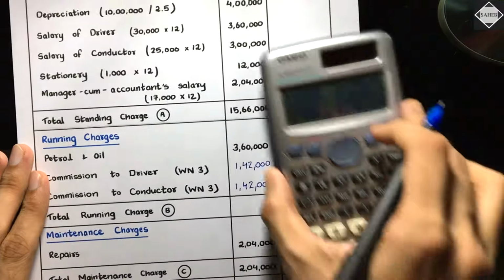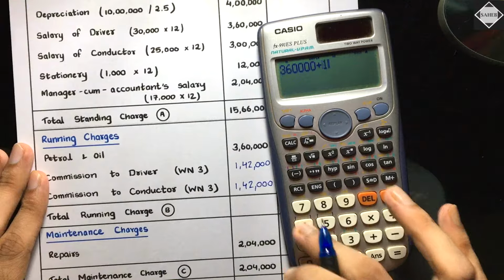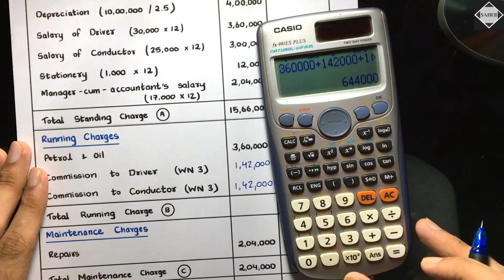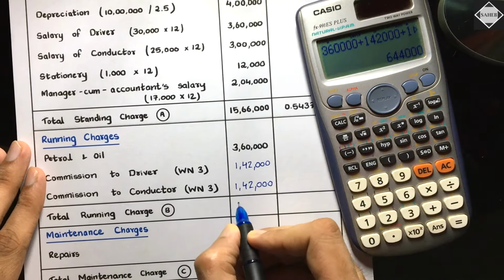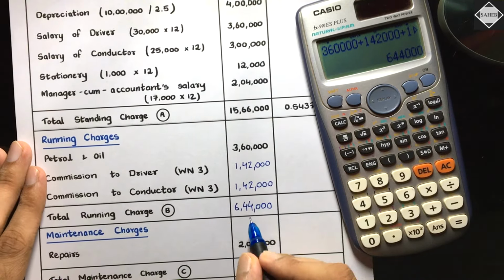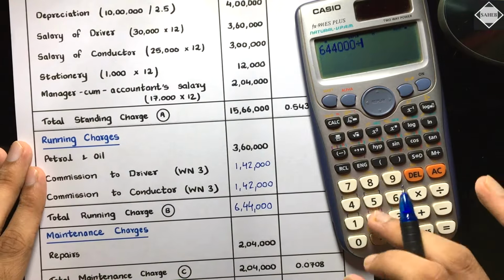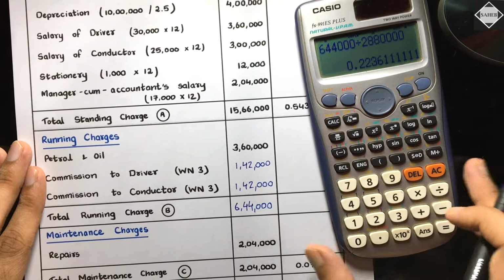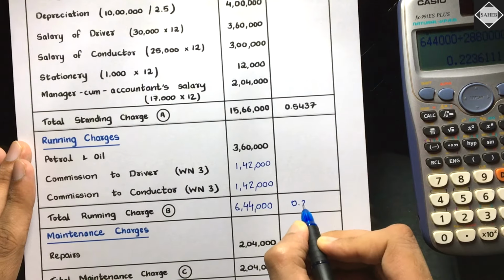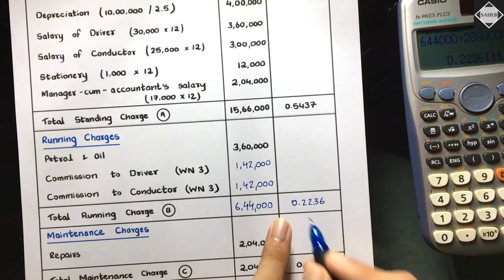Is this clear? Now you can just add 3 lakh 60,000 plus 1 lakh 42,000 plus 1 lakh 42,000, that is equal to how much? 6 lakh 44,000. Is it clear? So just write it over here, 6 lakh 44,000. Then just divide it by the total passenger kilometers, 28 lakh 80,000. If you do, that is equal to 0.2236. Running charge per passenger kilometer we have found out.